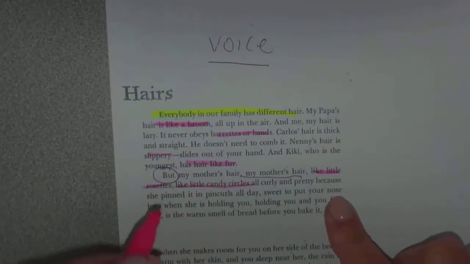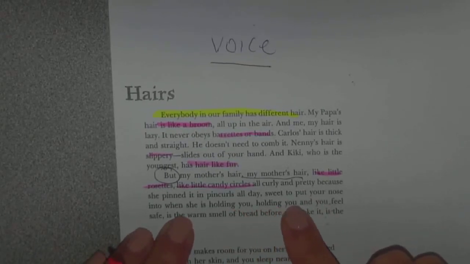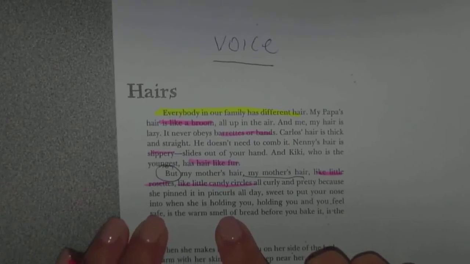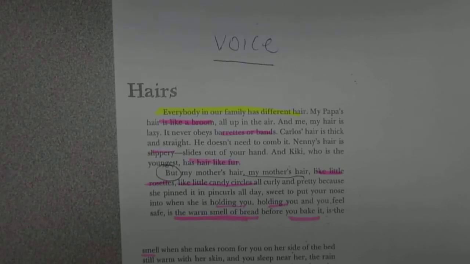like little candy circles, all curly and pretty, because she pinned it in pin curls all day, sweet to put your nose into when she is holding you, and you feel safe and warm. You feel safe is the warm smell of bread before you bake it, is the smell when she makes room for you on her side of the bed, still warm with her skin, and you sleep near her. The rain outside falling, and Papa snoring. The snoring, the rain, and Mama's hair smells like bread.